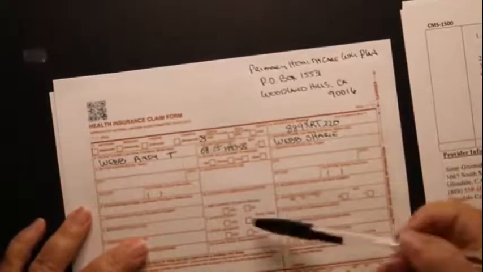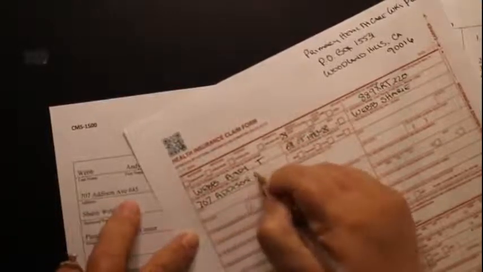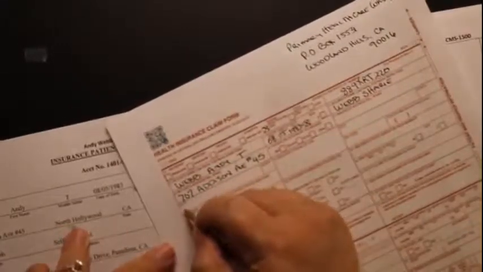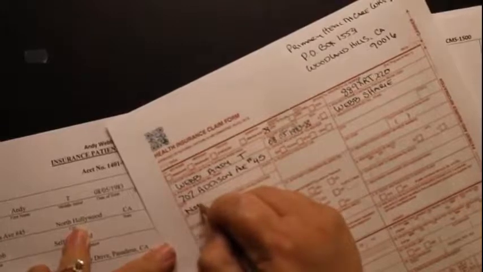Okay, next thing it wants is the patient's address. Right here. 707 Addison Avenue, number 45. That's in North Hollywood. I used to live on Addison in North Hollywood. Maybe that's why I put that street there, North Hollywood.